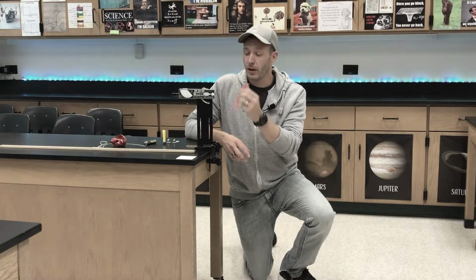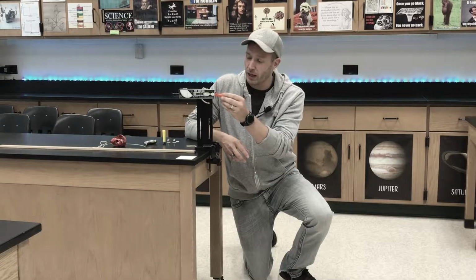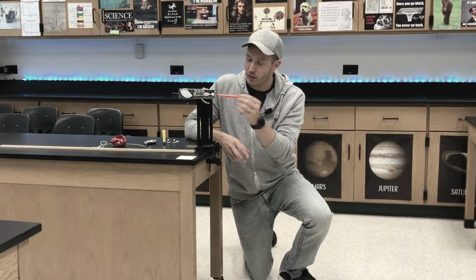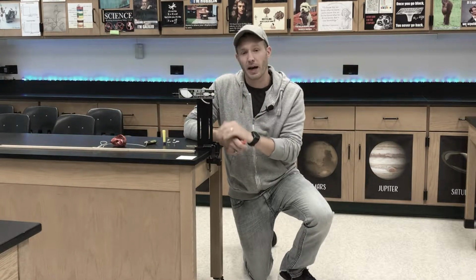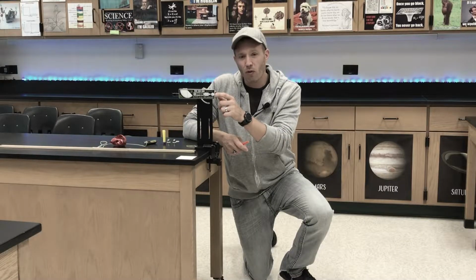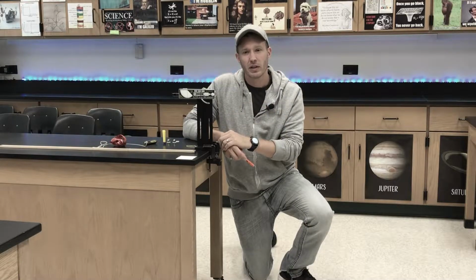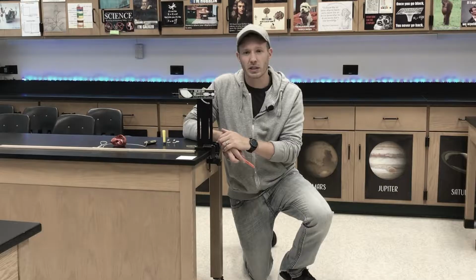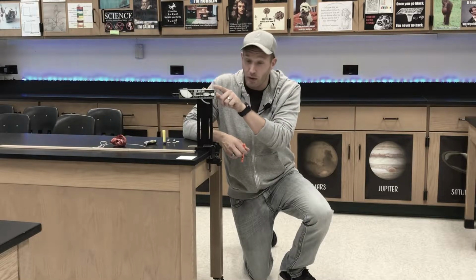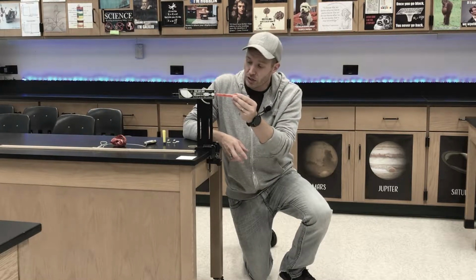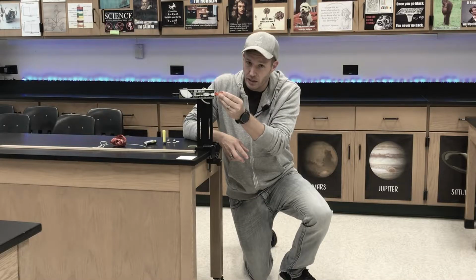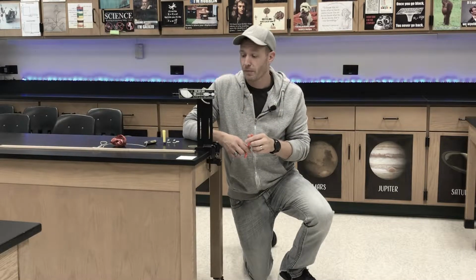The other thing is you want to make sure that the ball itself is pressed up against the bottom of the barrel. If it rolls forward, then that's going to vary your data. So you want to make sure that you can launch these as consistently as possible. Again, this ball is going to want to roll sometimes to the front. You're just going to make sure that it's pressed up against the bottom of the barrel.